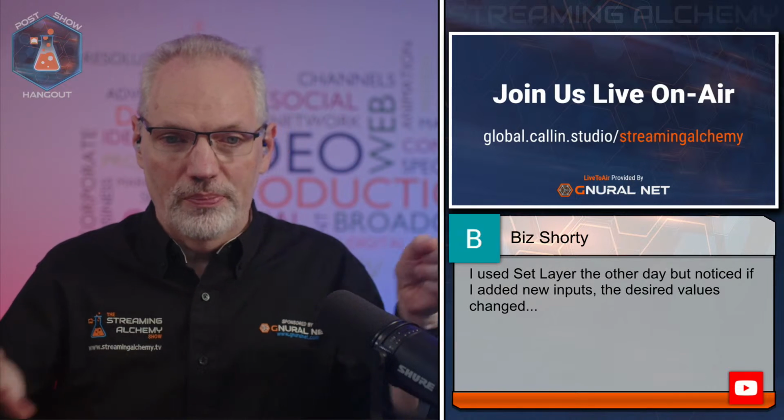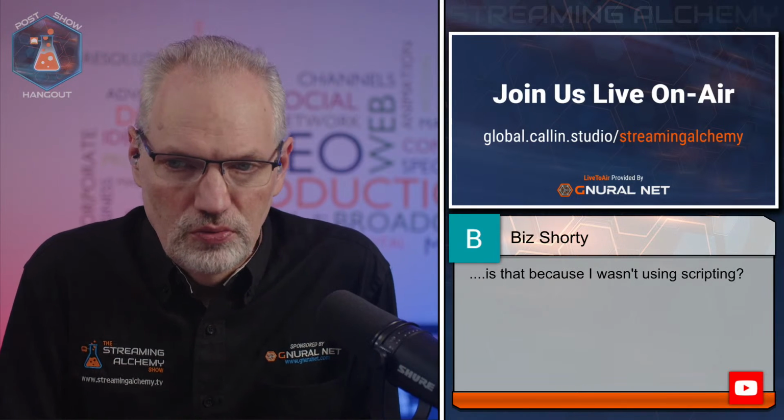So yeah, if you move things around with the inputs you're using for the layers, I would expect if the ordering of those changed somehow, that would break it for the set layers. But otherwise, the set layer will still point back even if you moved the layered input somewhere else. It would still point to the same inputs it's using for the layers. It shouldn't be because you weren't using scripting. I think that's just the way it works. It's not dynamic if you change the ordering.